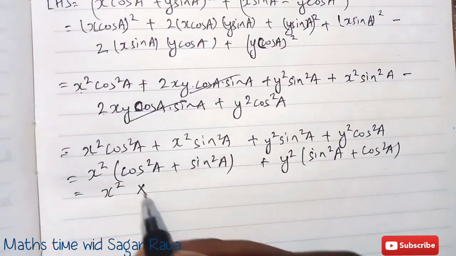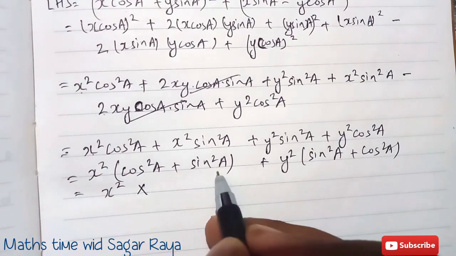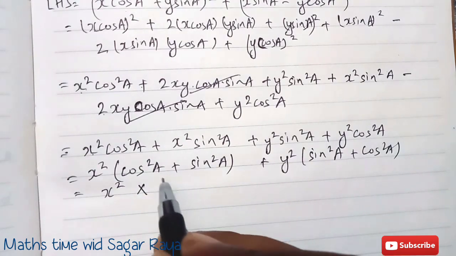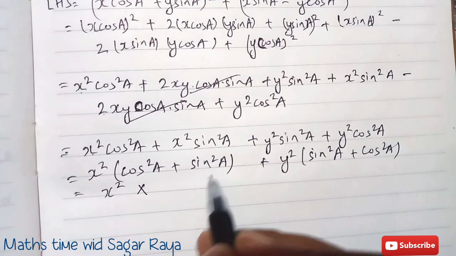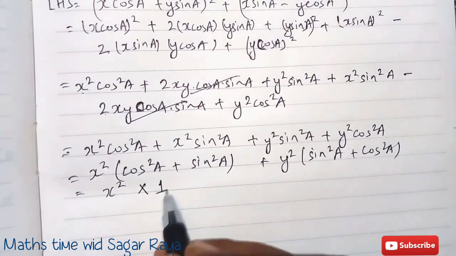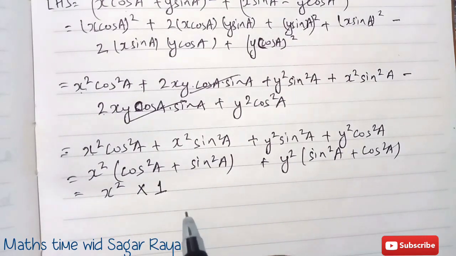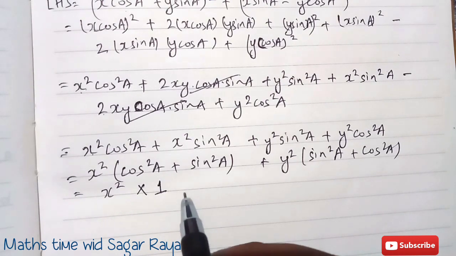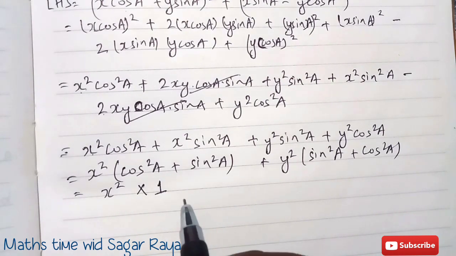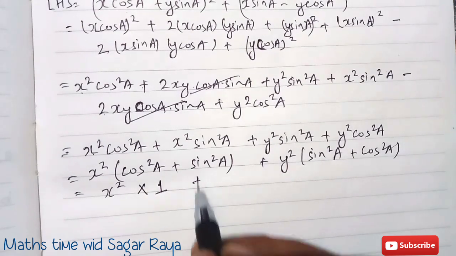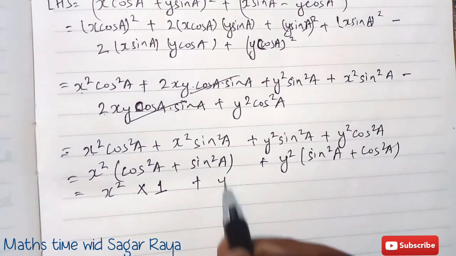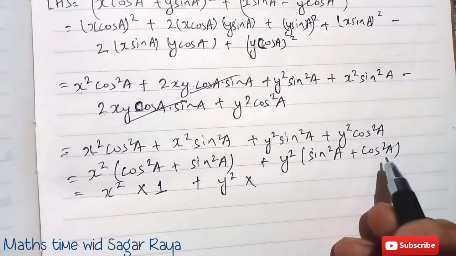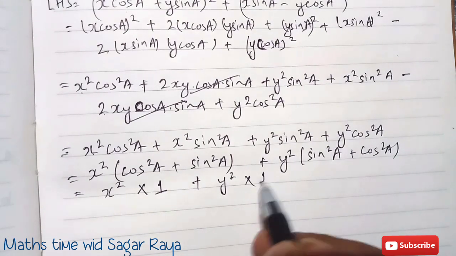We know the formula that cos square A plus sin square A is equal to 1. So instead of cos square A plus sin square A, we can write 1. If you don't know the formula, you can see my previous videos. In the description I have provided my link of the formula. So y square, similarly sin square A plus cos square A equals 1.